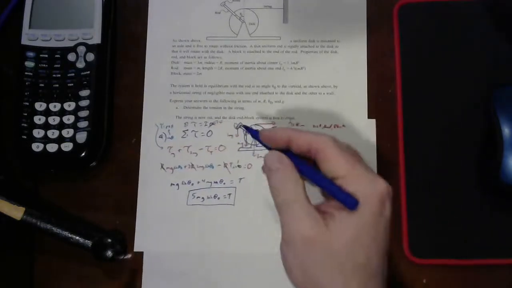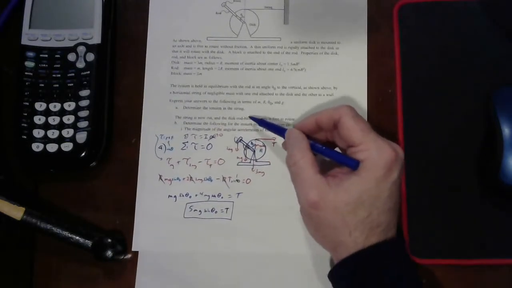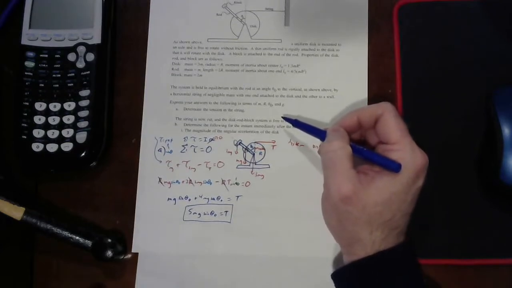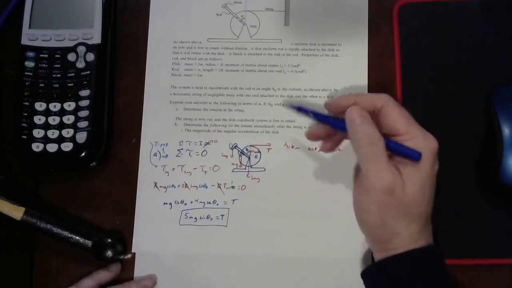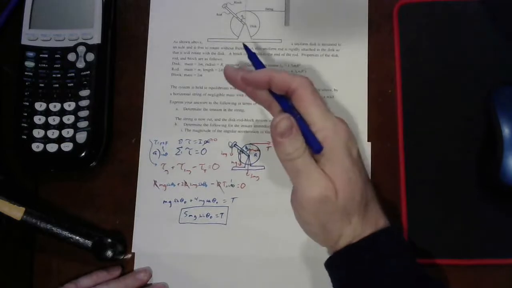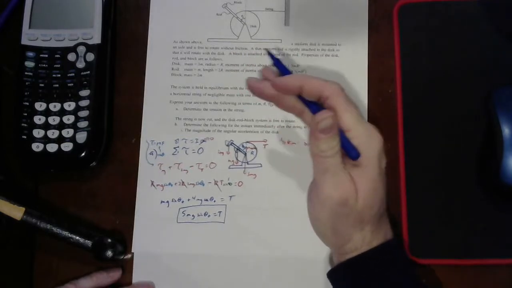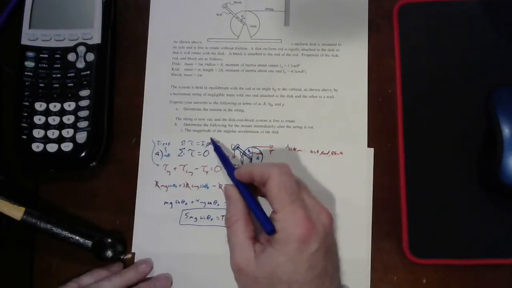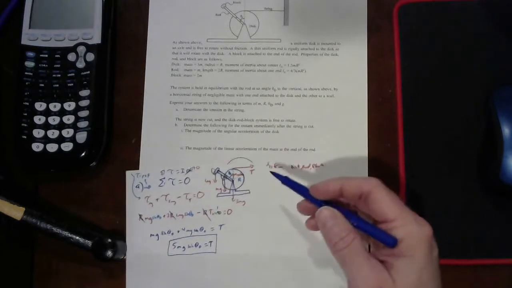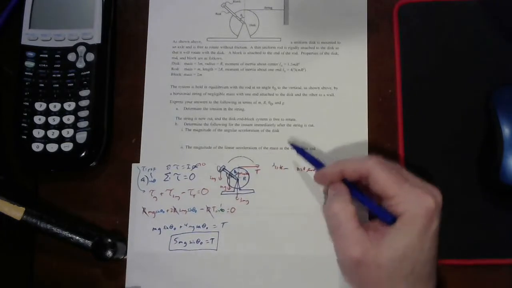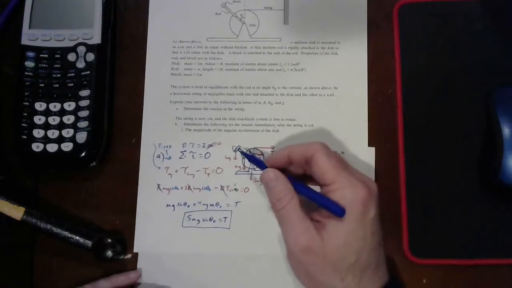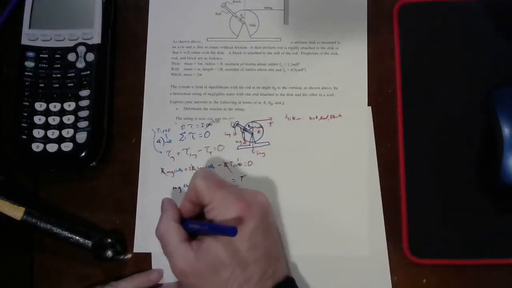Okay, part B. The string is now cut, as we suspected they would, and the disc rod block system is free to rotate. Determine the following for the instant immediately after the string's cut. So before it's been able to go through any distance, it's going to have some starting acceleration here. What's the size of that angular acceleration? And then we're going to find the linear acceleration of the mass on the end. Okay, so let's do that.